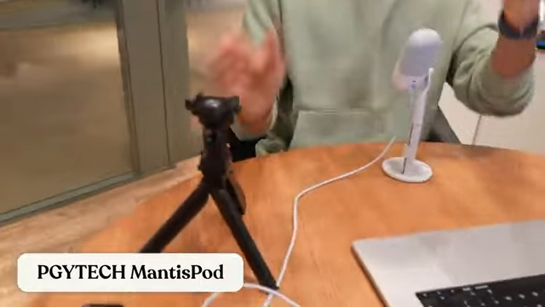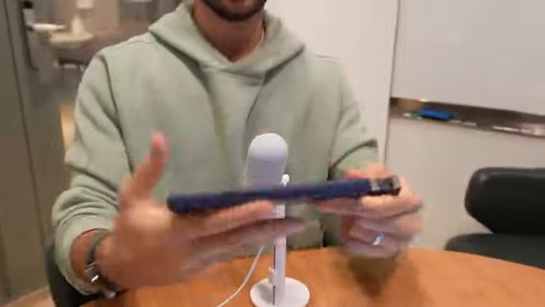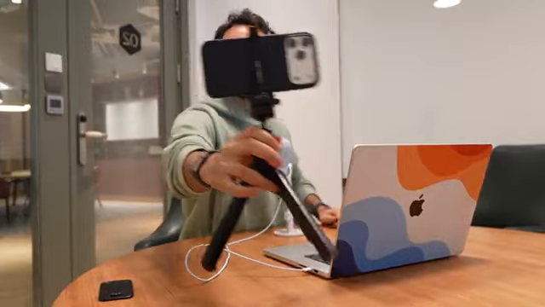This here is the Mantis Pod. I quite like it. I've had it for a few years. The Mantis Pod also has this sort of iPhone tripod attachment. So I don't want to deal with the box of tissues and stuff. I'm actually just going to set up my phone on a legit looking tripod. Okay, so I'm just going to use a selfie camera over here.